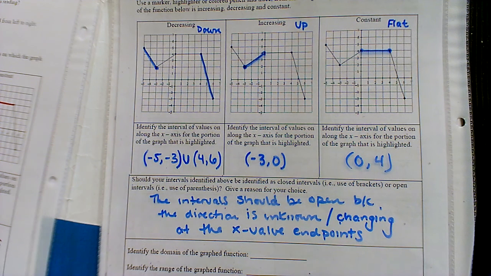Okay, so you can't say for certain if you're going up or going down, you need a parenthesis. Or you can think about it, if your direction is changing, you need a parenthesis. Okay, this is only for increasing, decreasing, and constant. If it was domain, it'd be something different. We're doing okay?